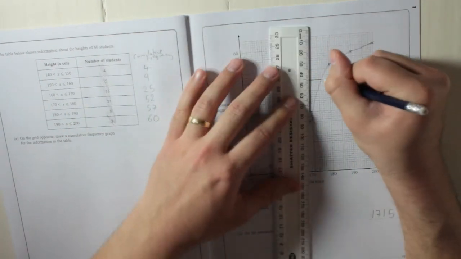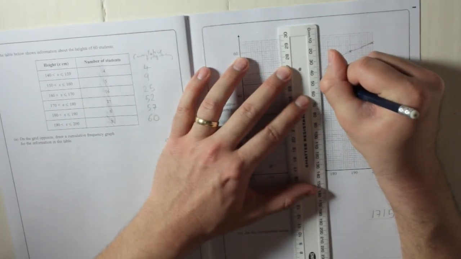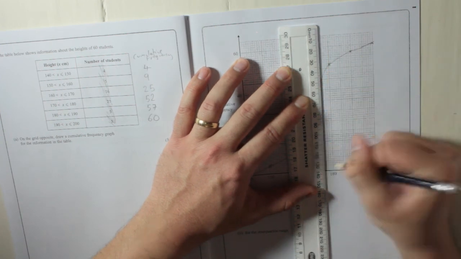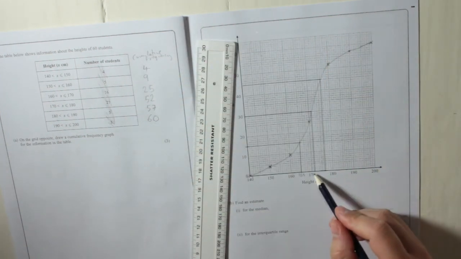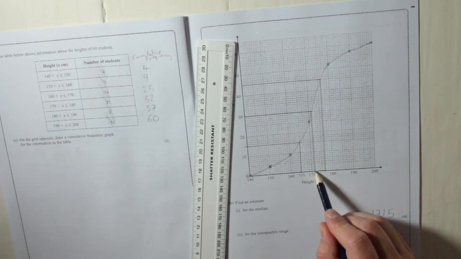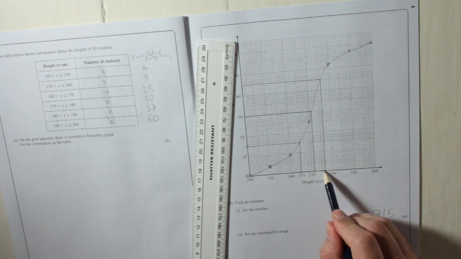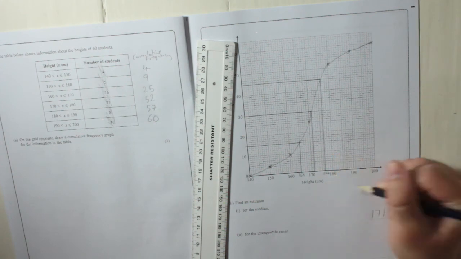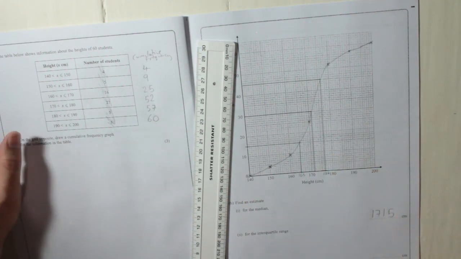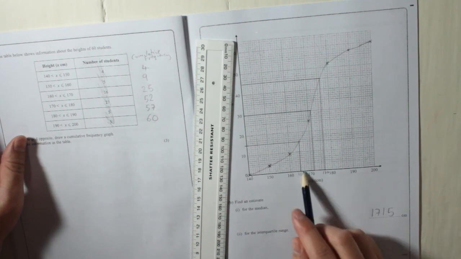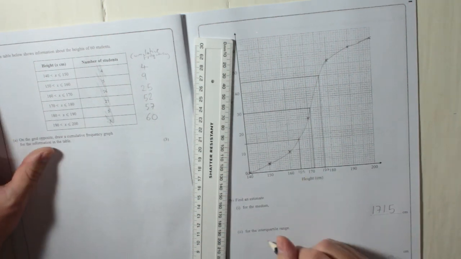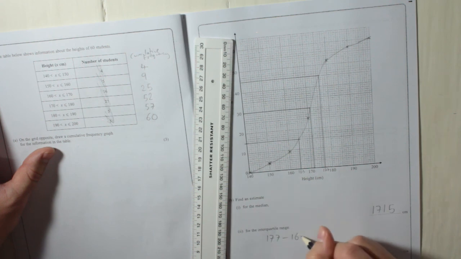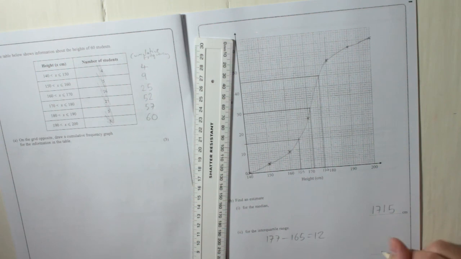I could do with sharpening my pencil, but I'm going to be stubborn. And that looks like 170, 1, 2, 3, 4, 5, 6, so I'm going to say 177. It's not quite 177, but the interquartile range then is the distance between 165 and 177. So 177 take away 165, which is 12. And that's that.